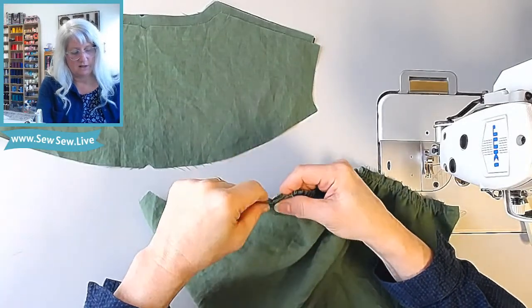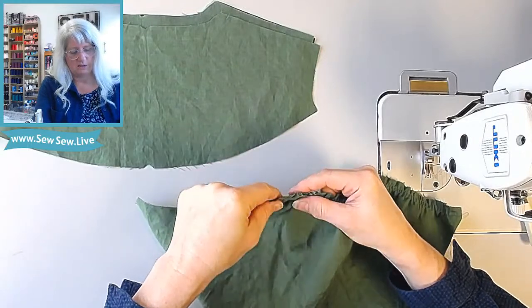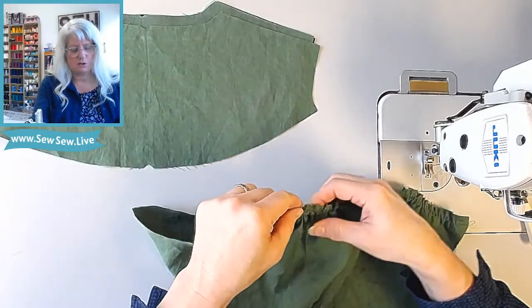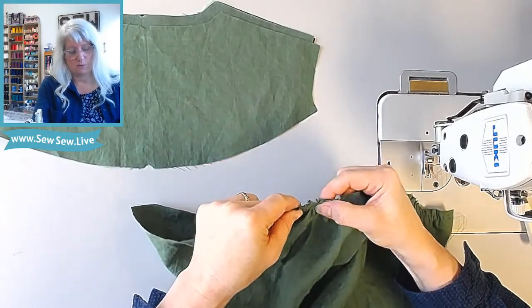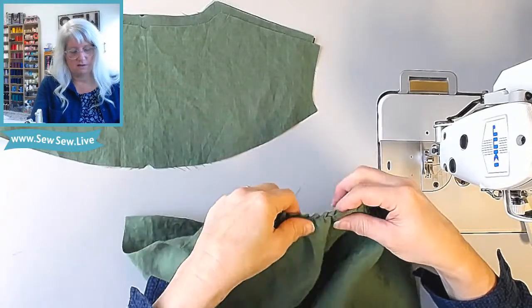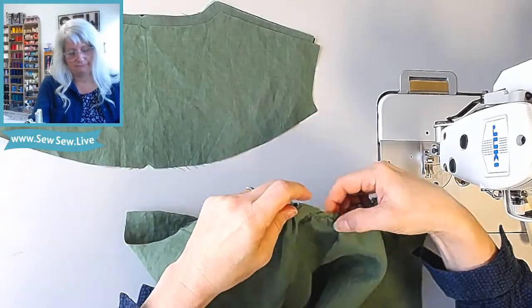The linen's obviously not so light. I think handkerchief linen is the lightest weight, correct? Pretty sure it's one of the lightest weight. This isn't sheer, it's not handkerchief. It's got more body than that.